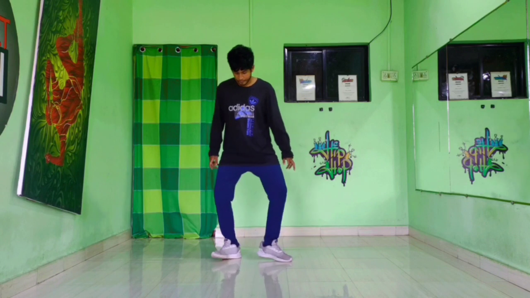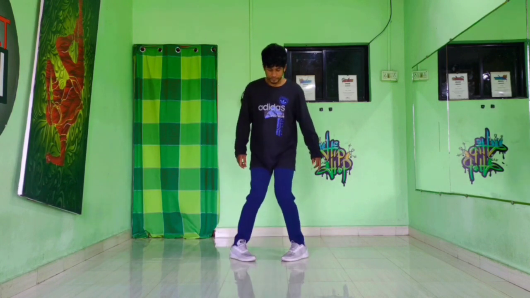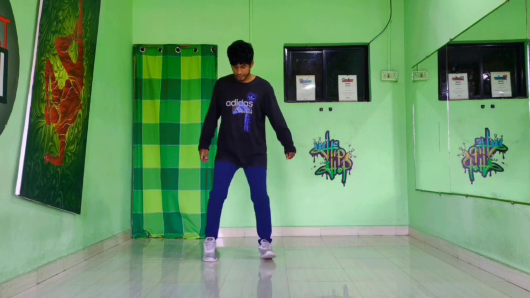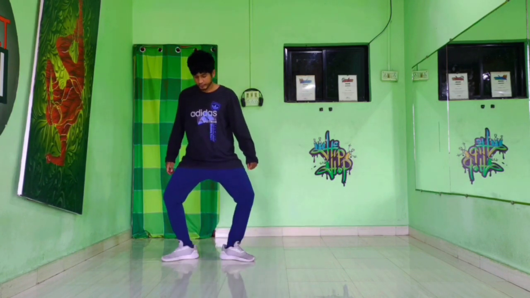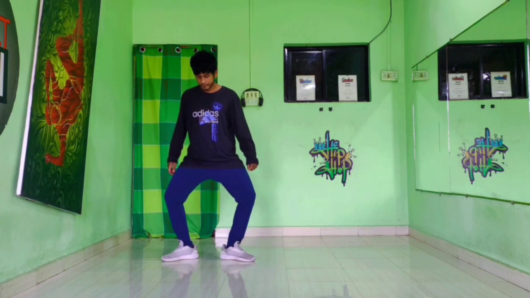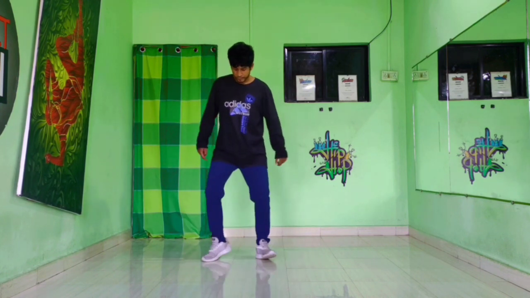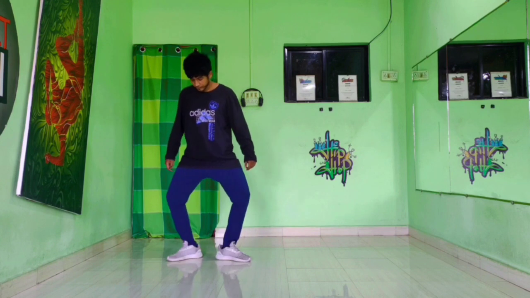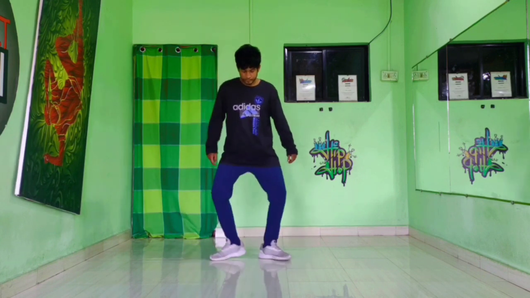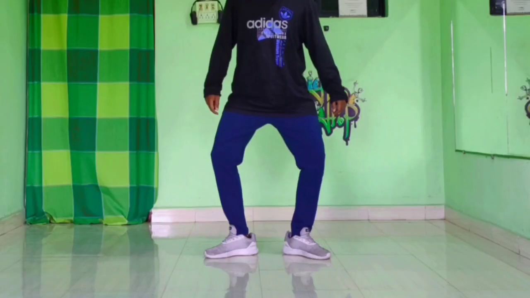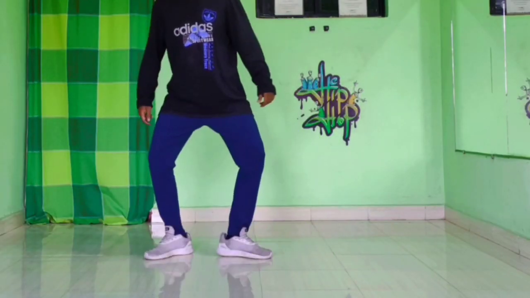Now do this 1 and 2 and 3 and 4. Alright, again and same with other side 1 and 2 and 3 and 4. So this is our leg movement.